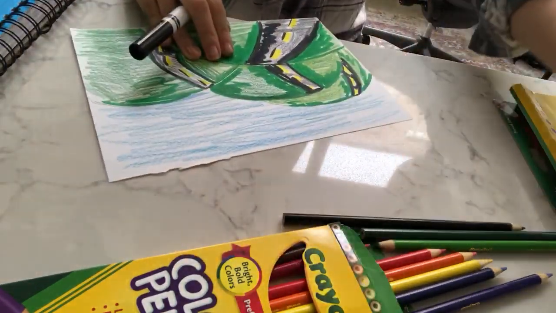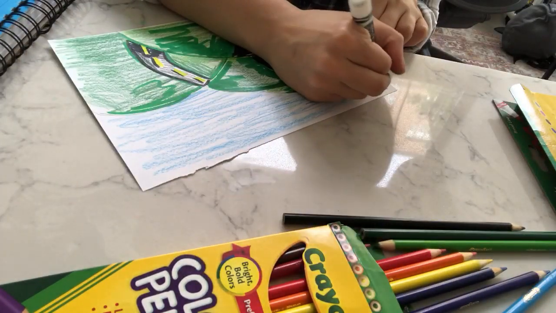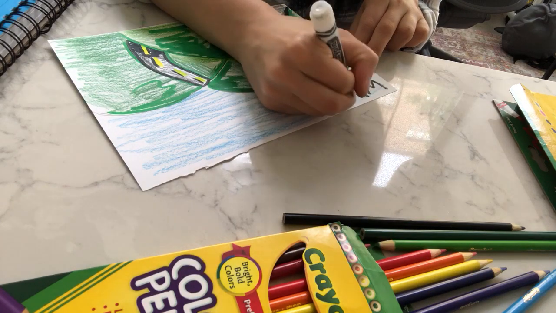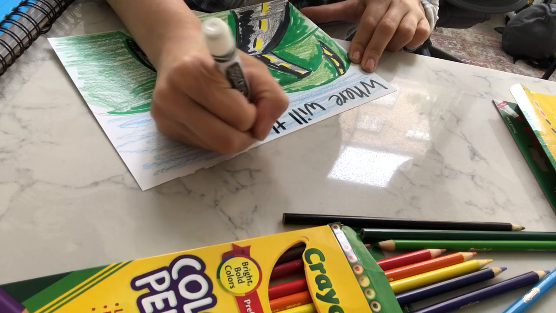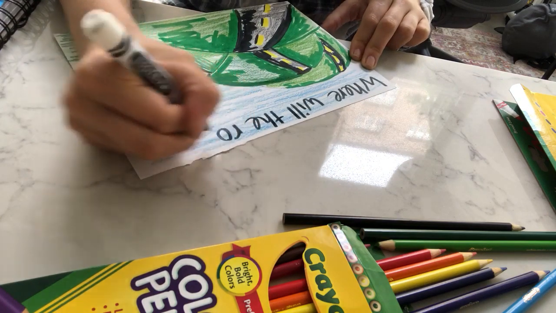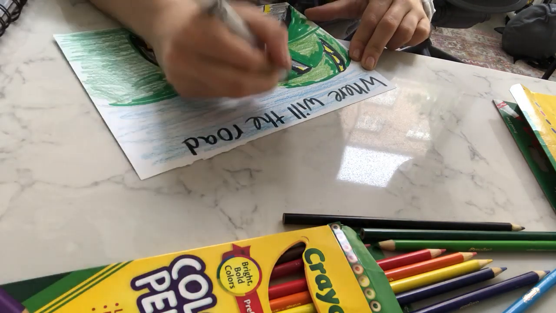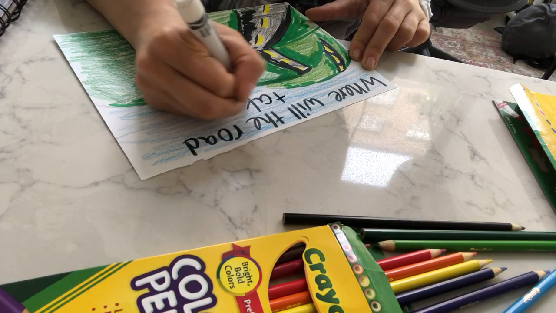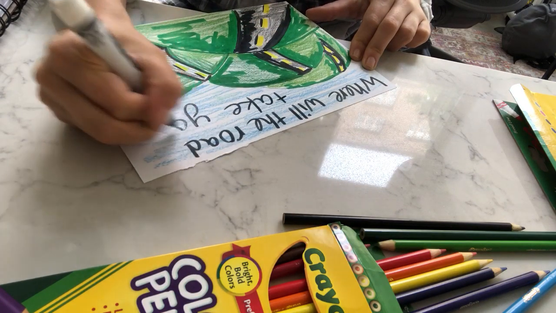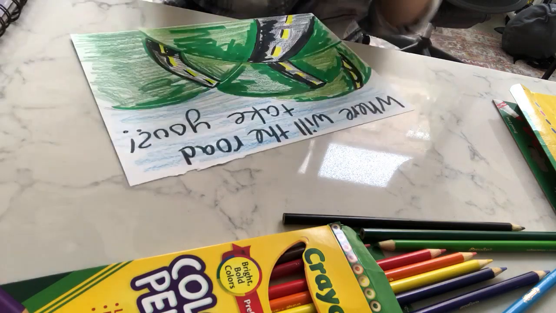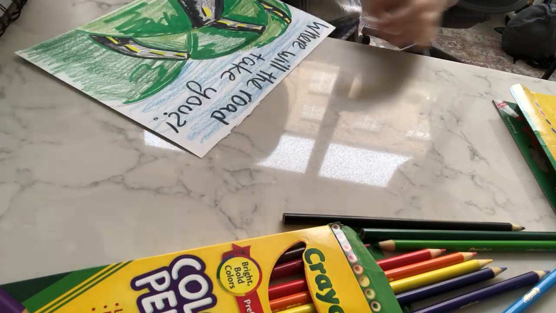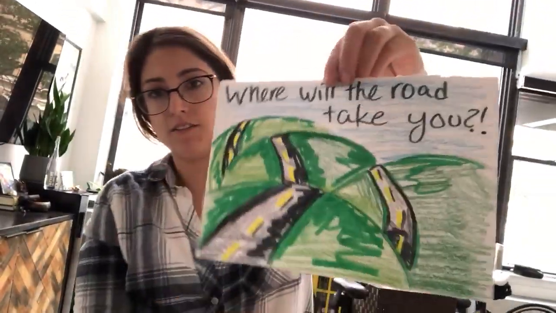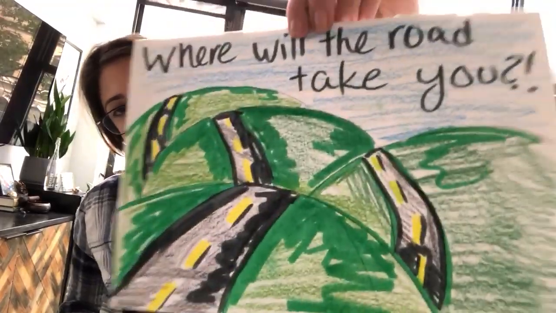I'm gonna write on it. Okay. Where will the road take you is what I wrote. Let me show you the finished product. What do you guys think?